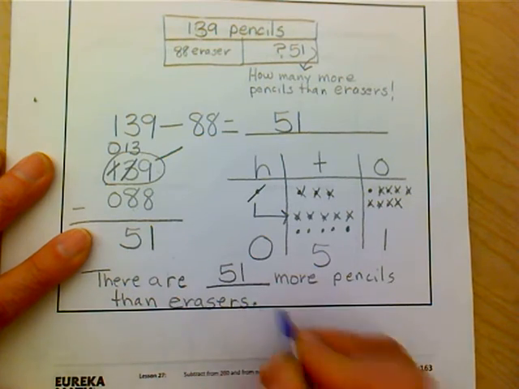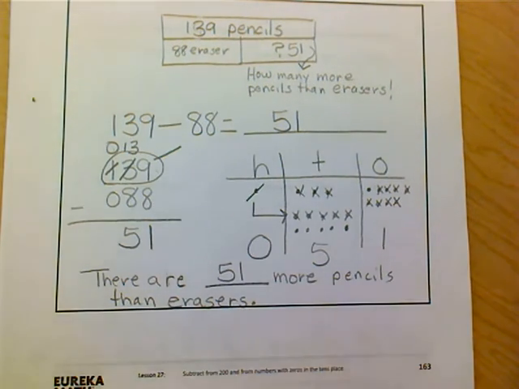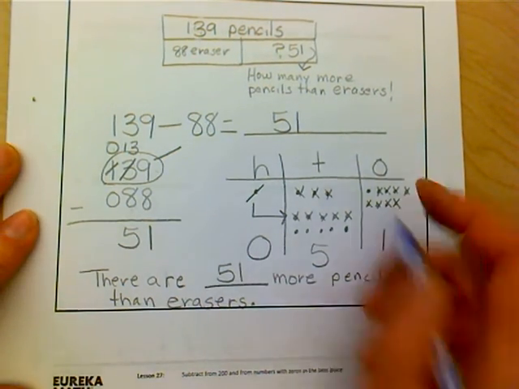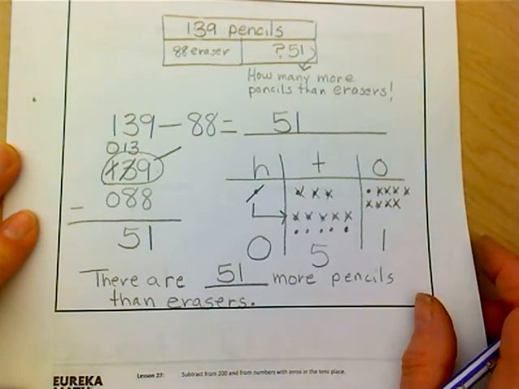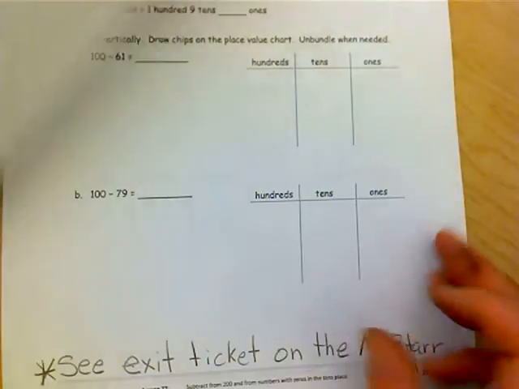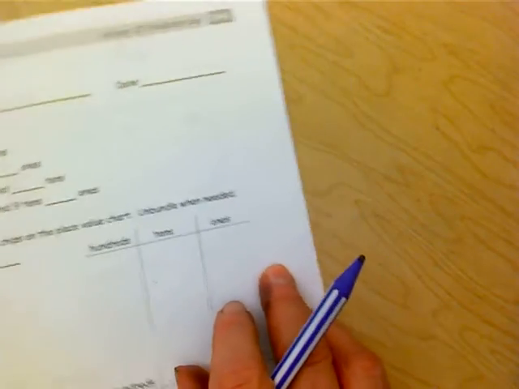E-R-A-S-E-R-S. Yep, there we go. So there are 51 more pencils than erasers, making my number bond exactly working perfectly. All right, so now we are going to go over to this page.